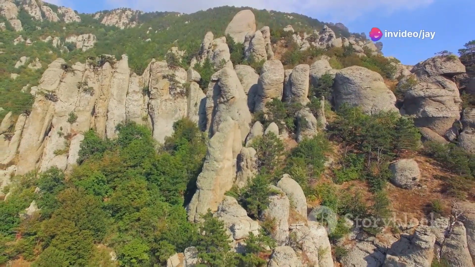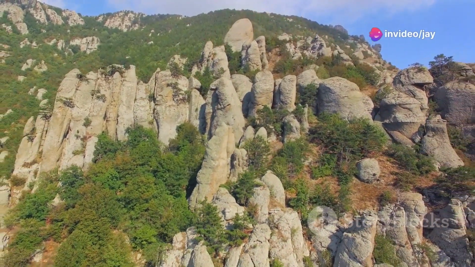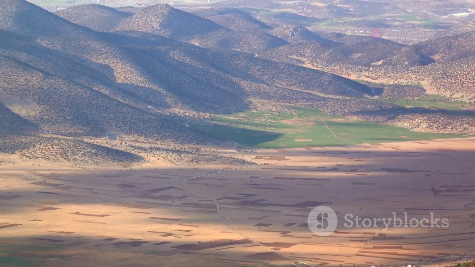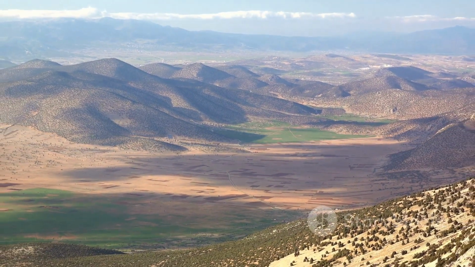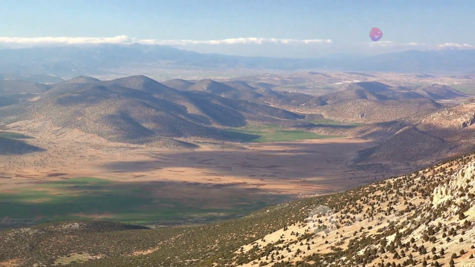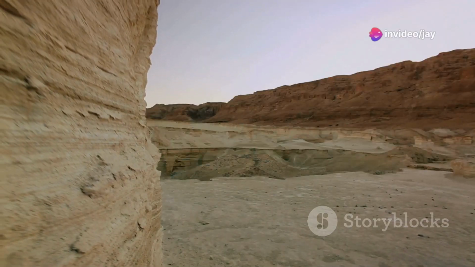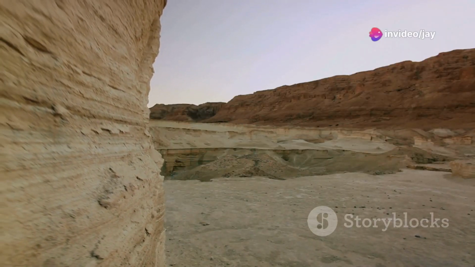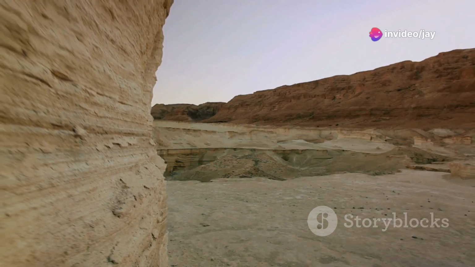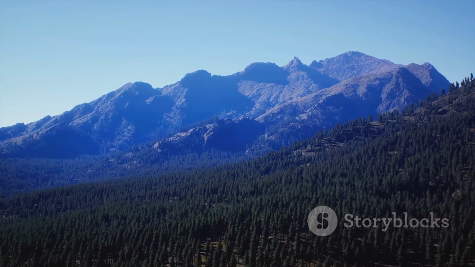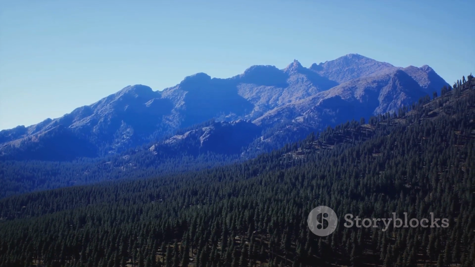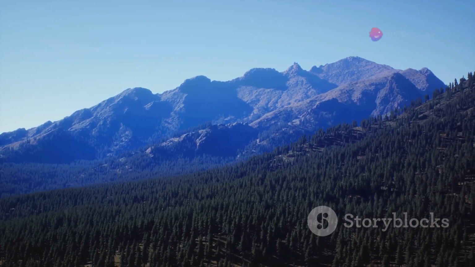But the examples don't stop there. The Basin and Range Province in the United States is a fascinating geological region where block mountains and valleys alternate in a striking pattern. This is a classic example of a graben structure, where blocks of land have dropped down between faults. This has resulted in a series of parallel ridges and valleys stretching across a vast area, from eastern California to western Utah, and even into parts of Mexico.